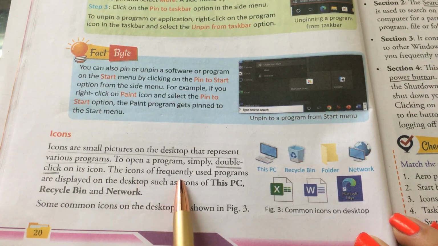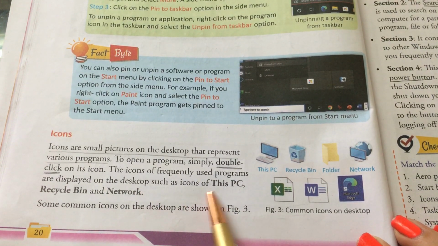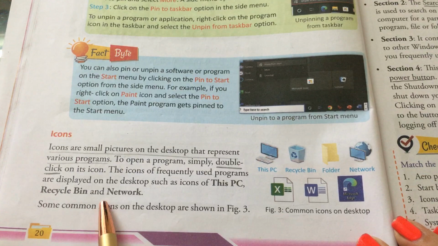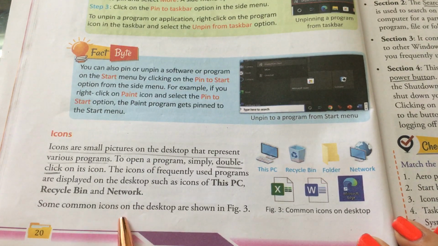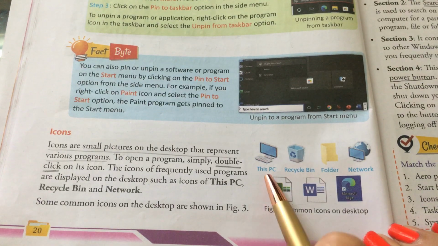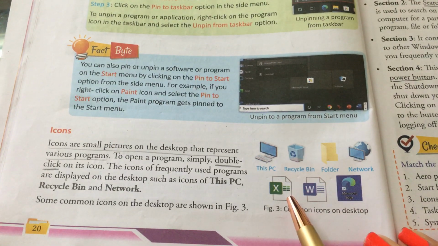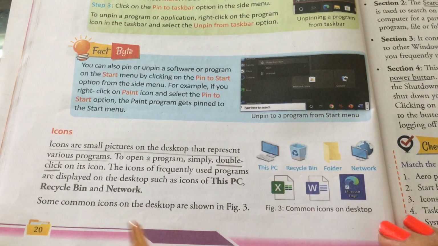The icons of frequently used programs are displayed on the desktop, such as icons of This PC, Recycle Bin, and Network. Some common icons on the desktop are shown in Figure 3. This PC, Recycle Bin, folder, network, and so on.